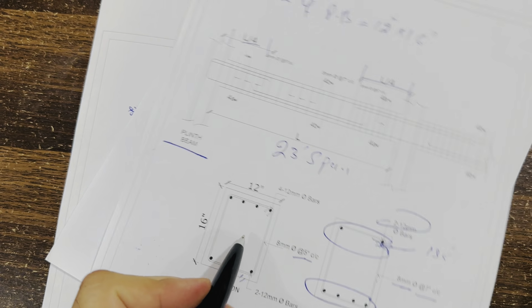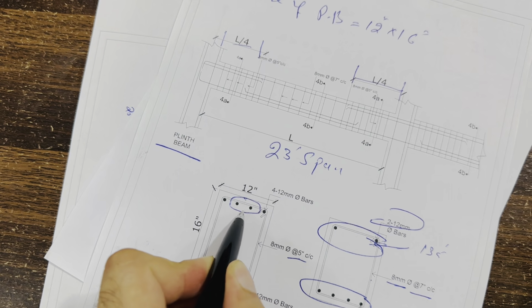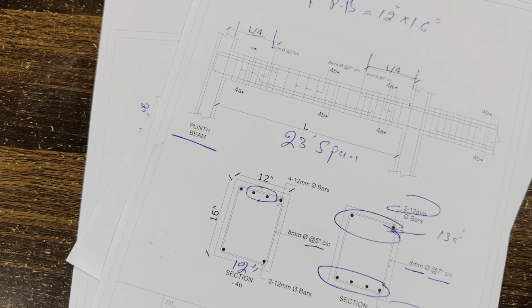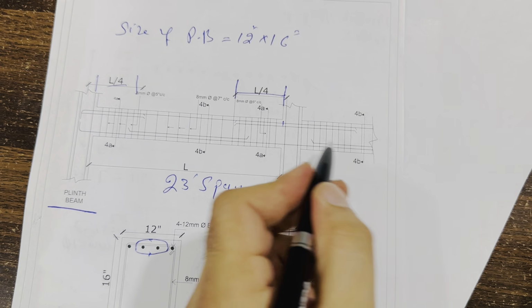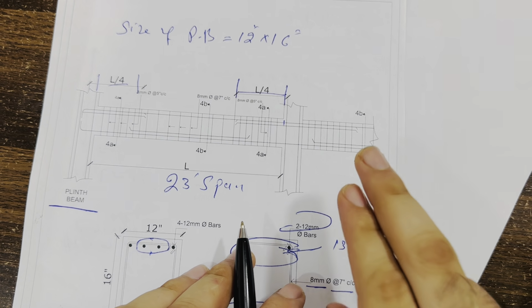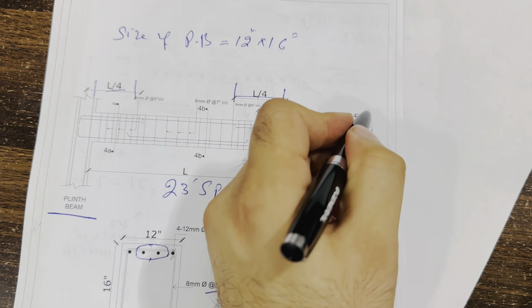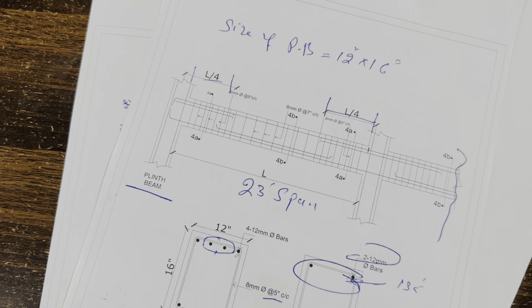On the other side we have extra bars. These extra bars are crank bars. You can see we have 2 bars at the top. This is very important for you to know about these points. On the other side, you can see this is a cantilever, because on the other side we have the other support. So now it looks like a cantilever beam, but this is not a cantilever beam. I'm just showing you the continuous beam, because we also have the other column on the other side.